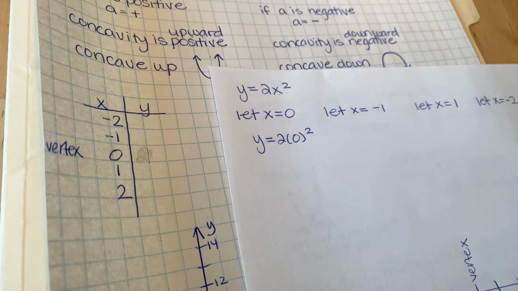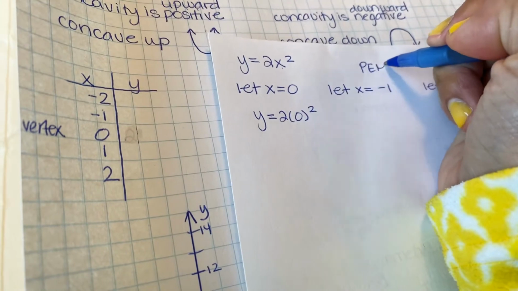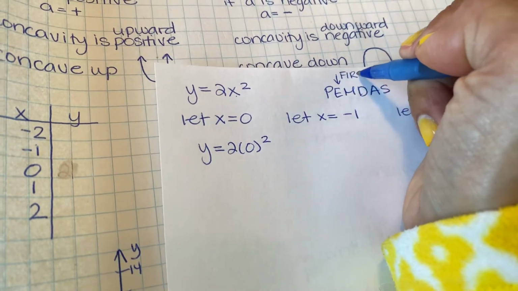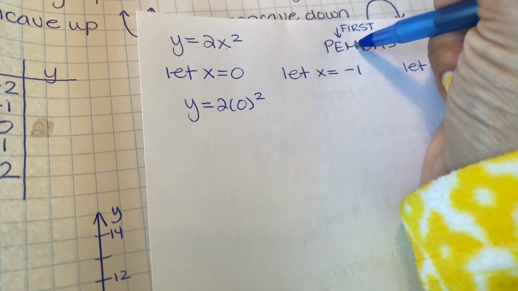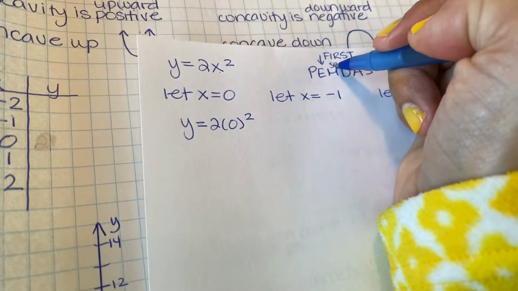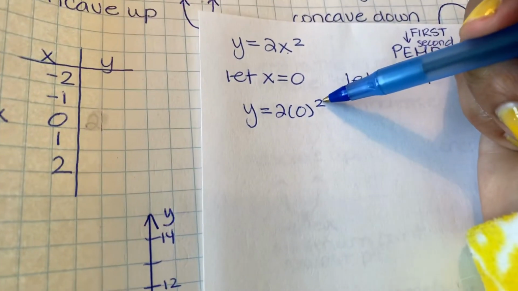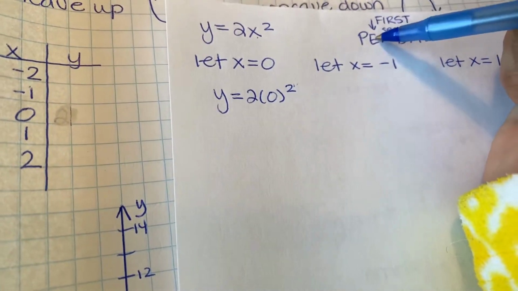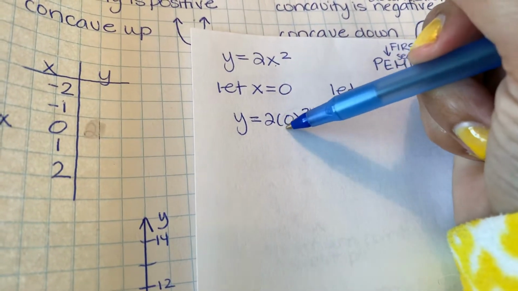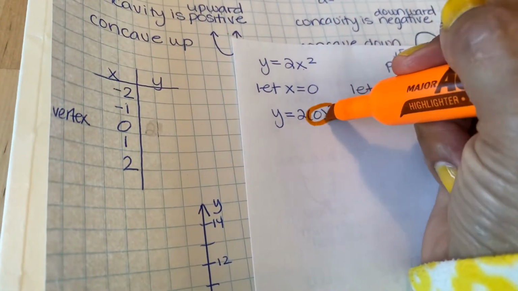Order of operations is your PEMDAS. Parentheses, exponent, this is first. Do not multiply first. That is the third letter. Multiply is after. This comes second. So we first are going to take care of our exponent, and our exponent here is squared. So first square, then we will multiply.